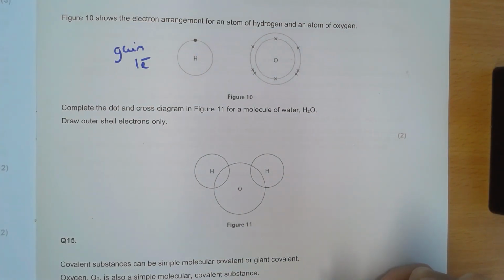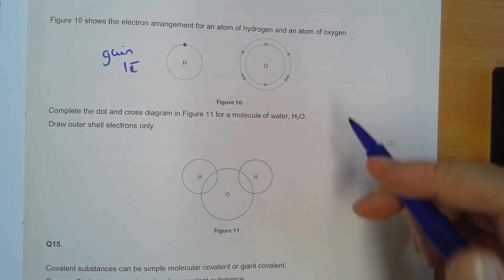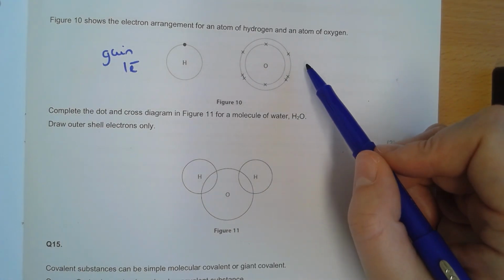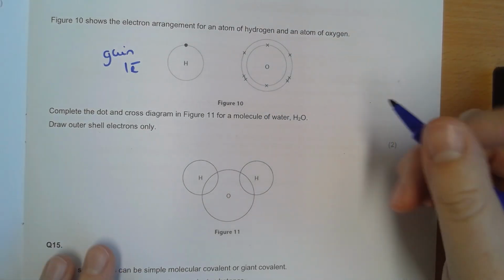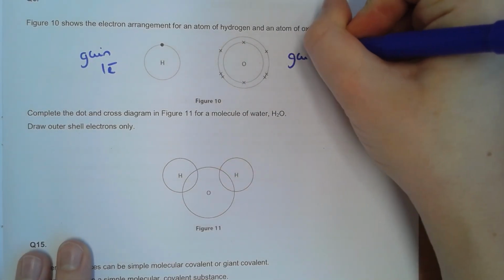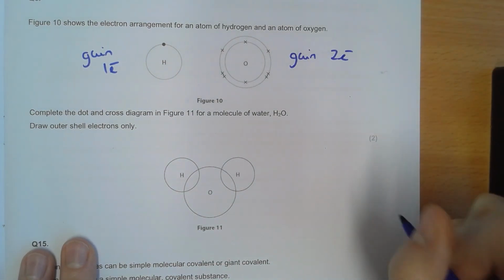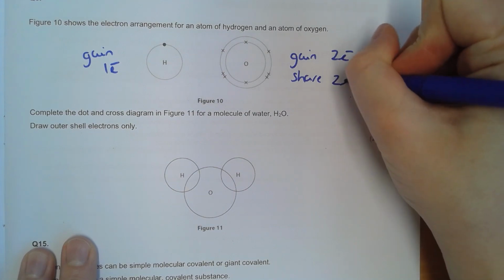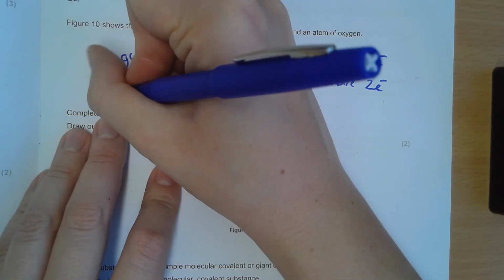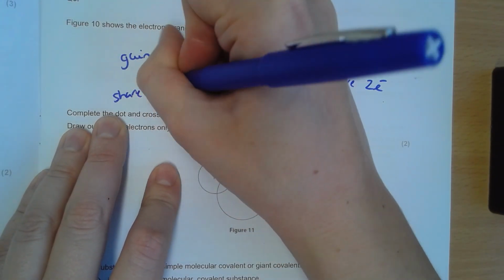The outer shell is shell 1. Shell 1 can only hold 2 electrons, so it's full. Oxygen's outer shell is the second shell. It's got 6 electrons in there. The second shell can hold 8 electrons, so oxygen needs to gain 2 electrons. The number of electrons they want to gain is the number of electrons they are willing to share. So oxygen will share 2 electrons, and hydrogen will share 1.